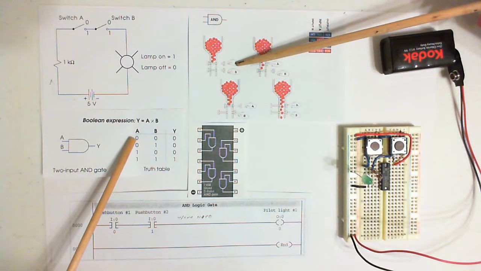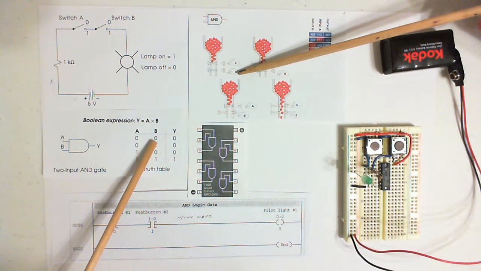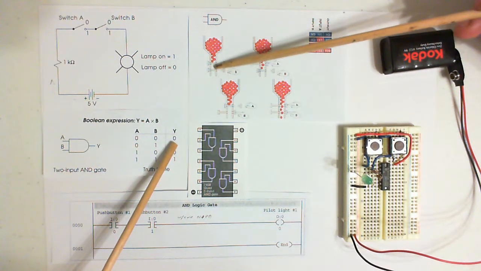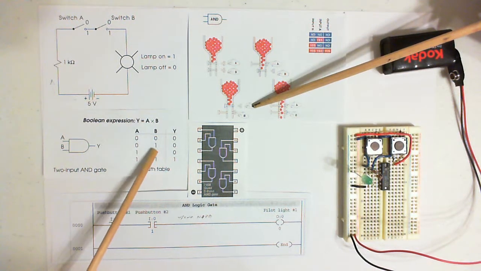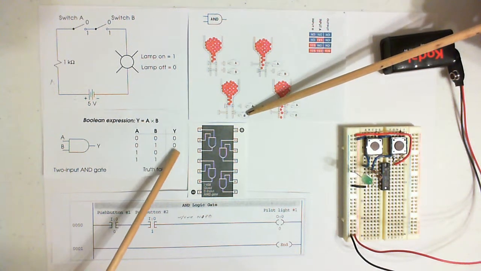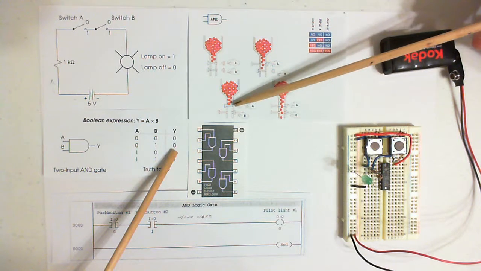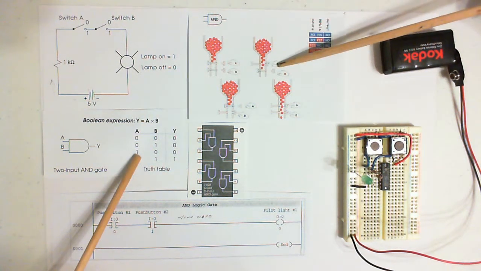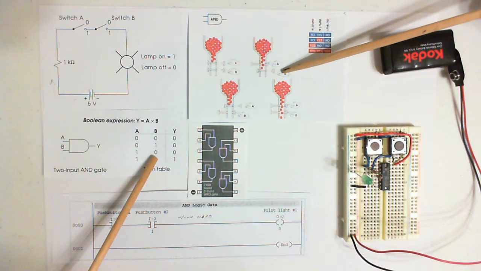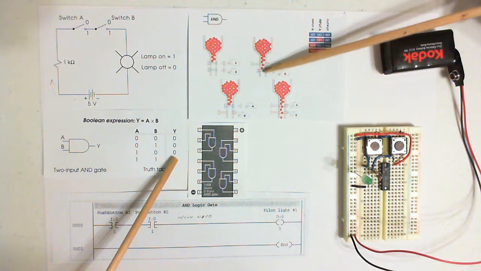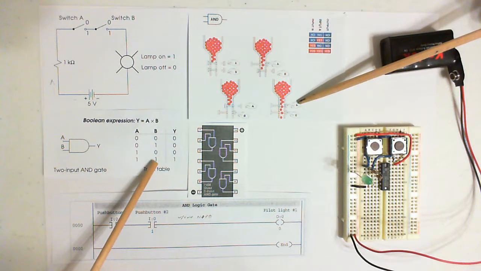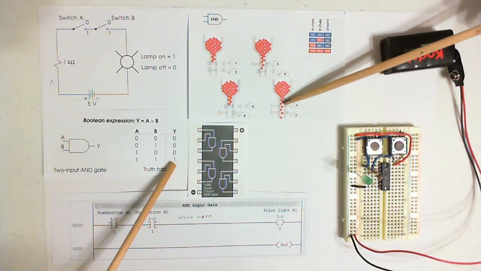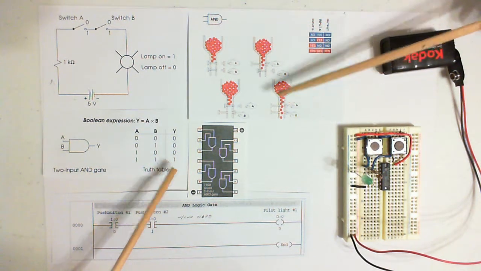When A is not pressed and B is not pressed, there's no electron flow going through. When A is not pressed and B is pressed, still no electron flow goes through. When A is pressed and B is not pressed, no electron flow goes through. It's only when you have A pressed and B pressed that you do have electron flow going through. The Y is actually turned on.